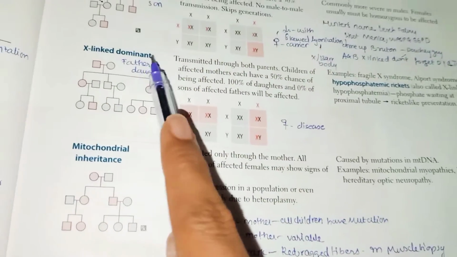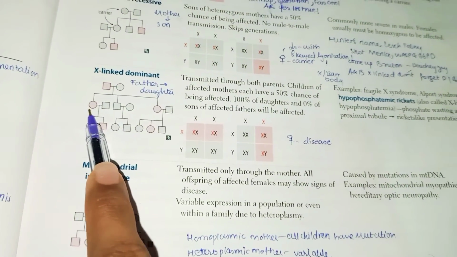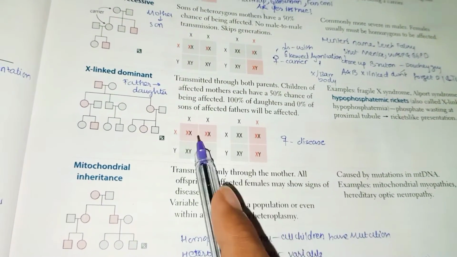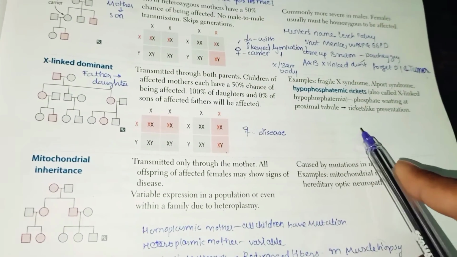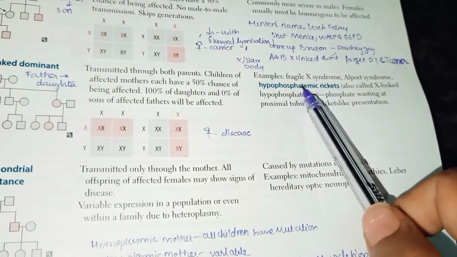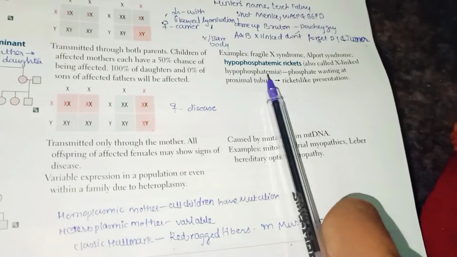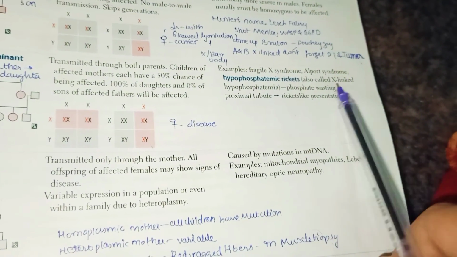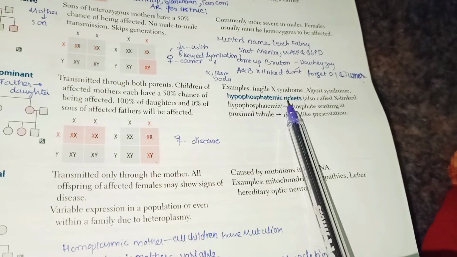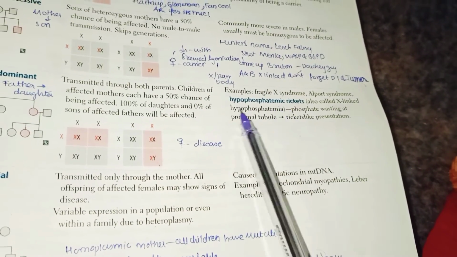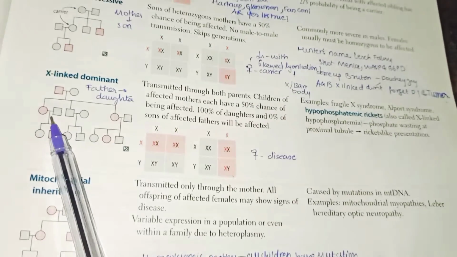So as I said already, dominant means from father to daughter. You can see in the pedigree the disease going from father to daughter. And again, dominant means 50% of the children get affected. Luckily here we don't have any song, only two examples. Fragile X, very simple to remember, you can say X here. Fragile X and Alport syndrome, only two to remember. Also hypophosphatemic rickets. Hypophosphatemic rickets, Fragile X, Alport are examples of X-linked dominant.